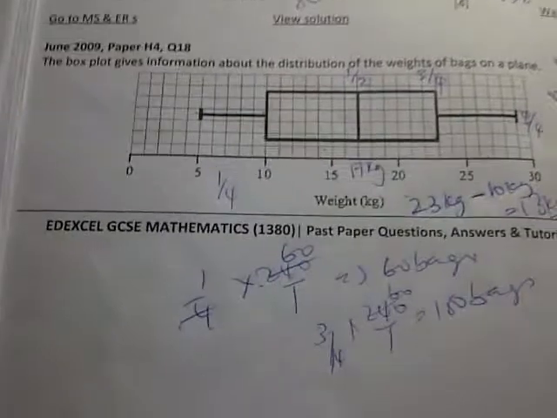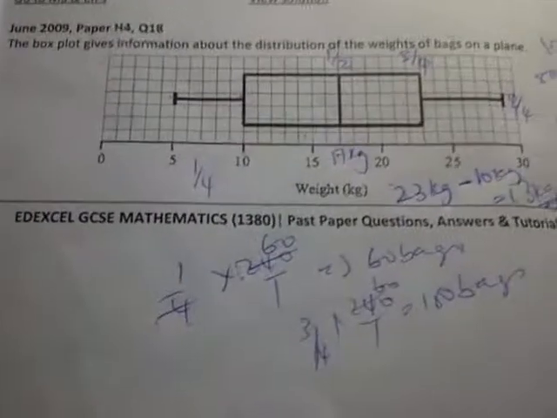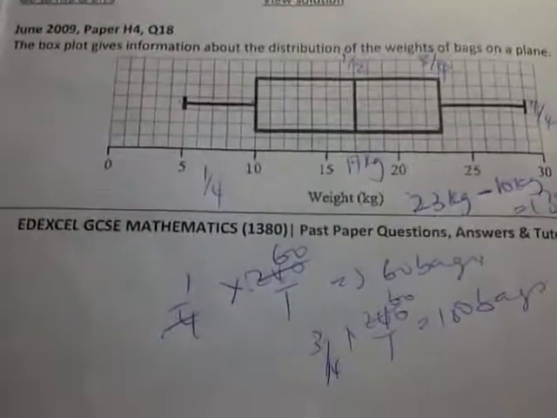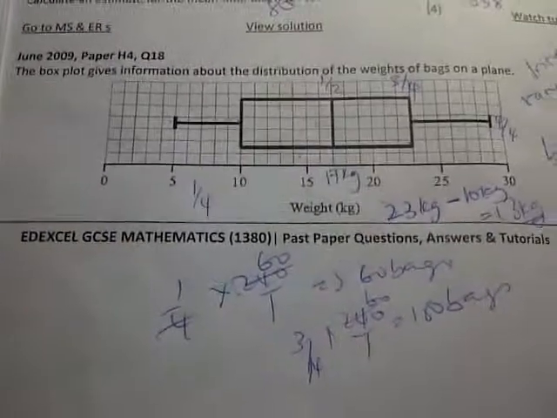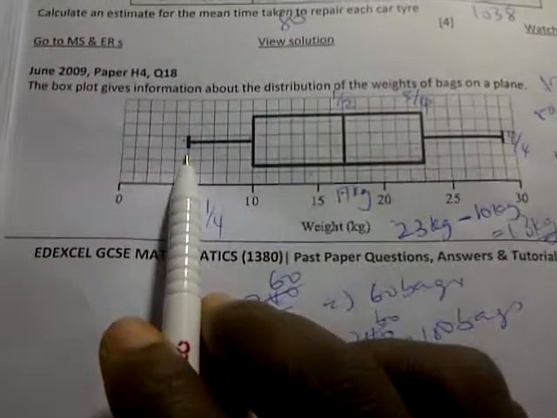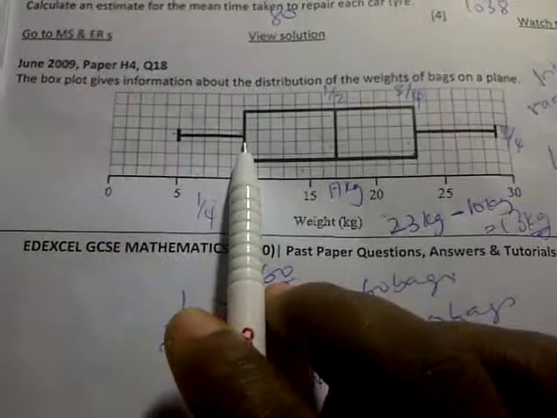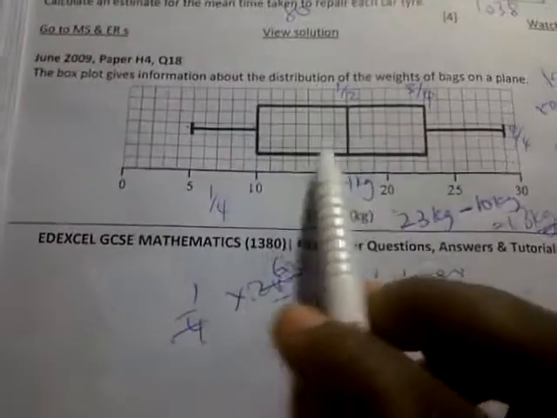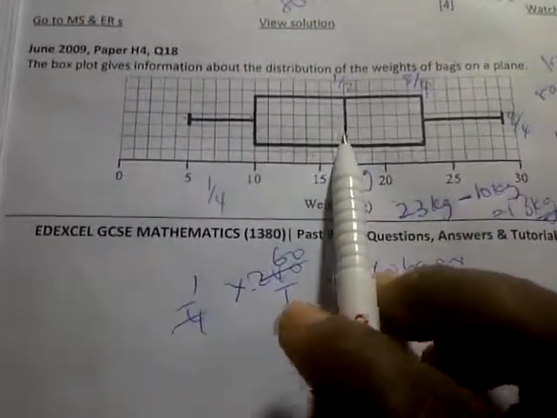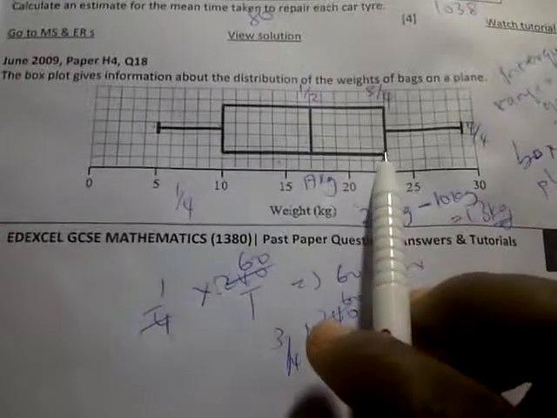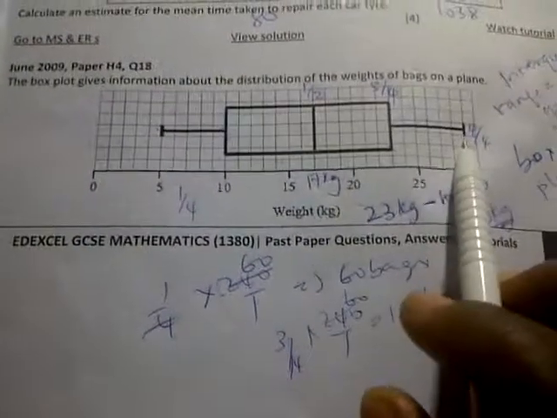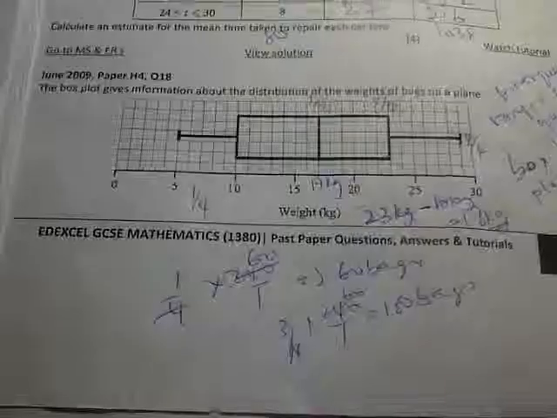Now that's it for box plot. Box plot is just all about this diagram. If you're able to interpret it properly and know what each part stands for. This stands for the lowest value, this stands for the 1/4 value, that's the lower quartile. This stands for the median, that's half of the diagram. This stands for the upper quartile, that's 3/4 of the diagram. And this stands for the highest value, that's the full diagram. So that's it for box plot.